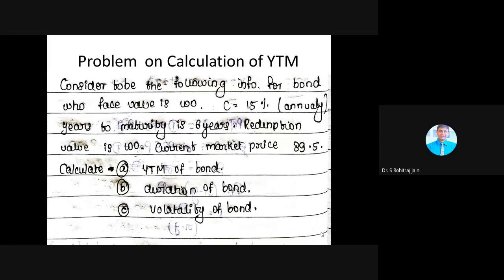So what you are required to calculate, this is one of the important problems in the bond, students, wherein it covers all the parameters of the bond. First parameter is you need to calculate the YTM of the bond, then duration of the bond, then volatility of the bond.